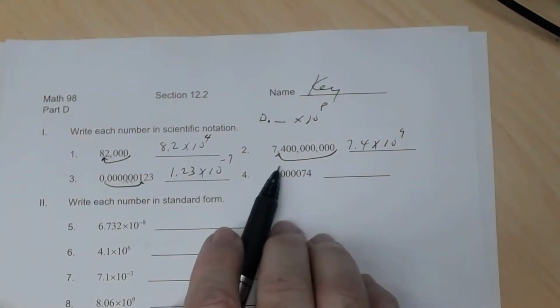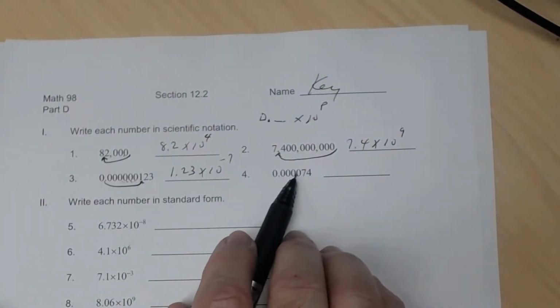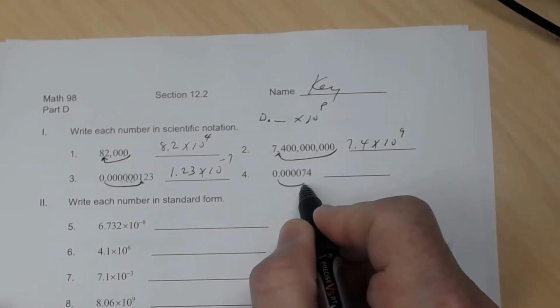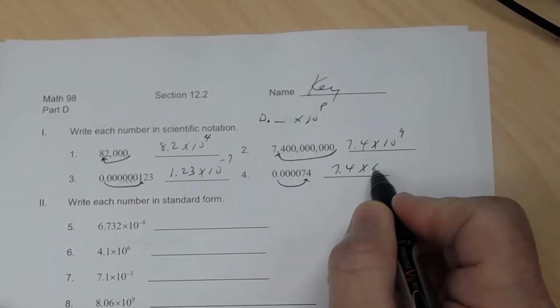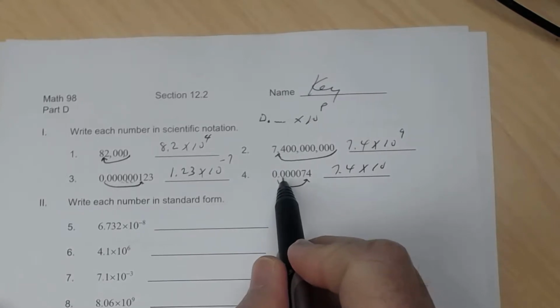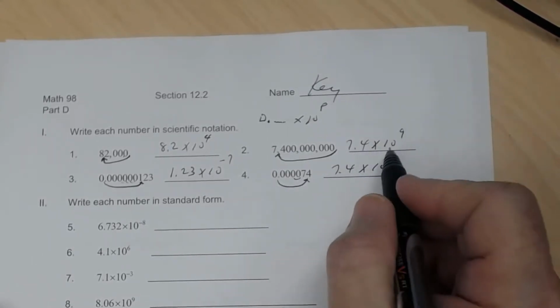Same thing here. That number is less than 1 and bigger than 0. So you can move the decimal point between the 7 and the 4. So 7.4 times 10 to the, and then 1, 2, 3, 4, 5. So that's negative 5th power.